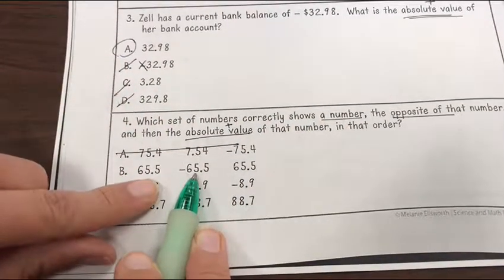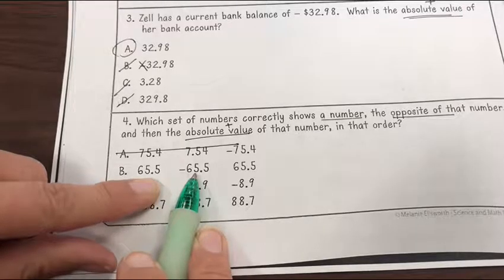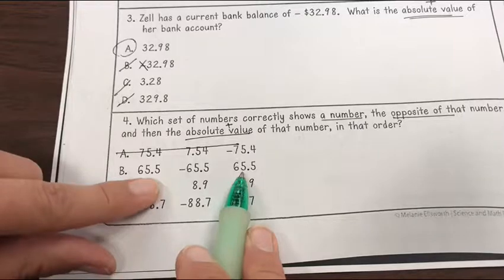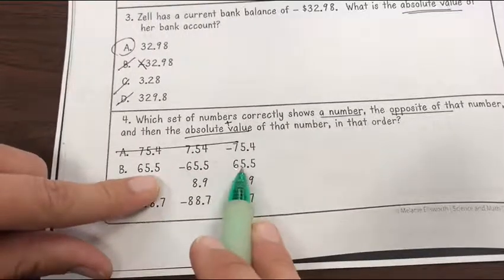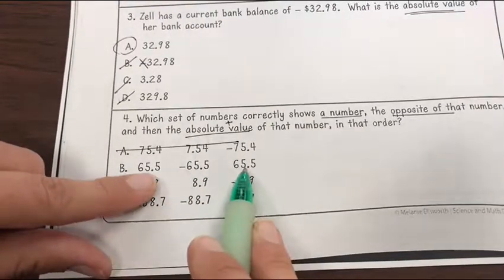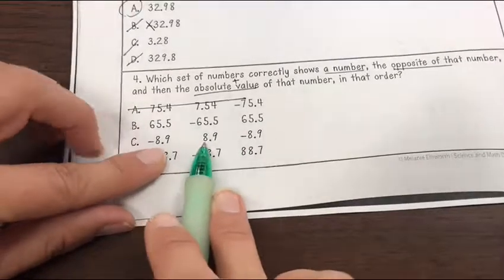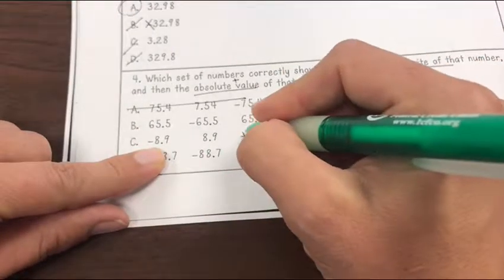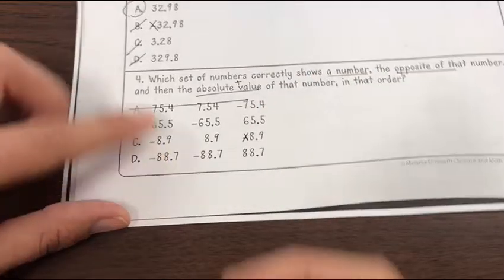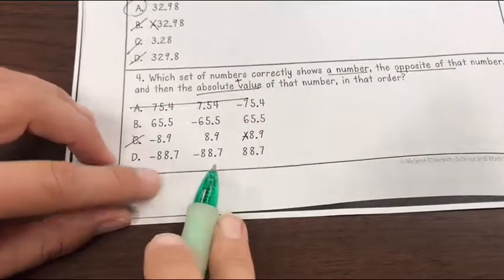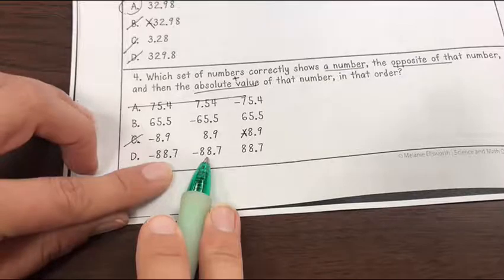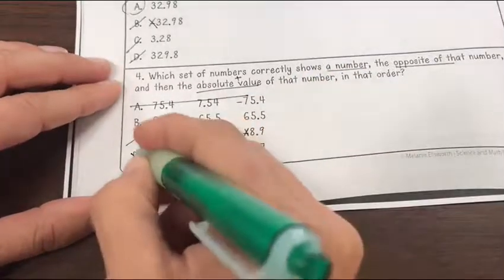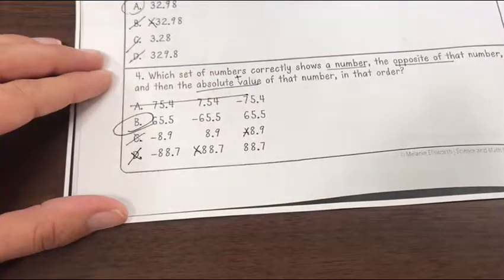On B, these two numbers are opposites. That's what it wanted. And then it wanted this third number to be the absolute value of this number. And it is positive, and it looks like it's the same number. In the next choice, these two are opposites, but this right here needs to be an absolute value, and it's not. It's a negative. So we know that can't be its absolute value. These, again, are not opposites. This should be a positive here to make that answer choice correct. So B is our correct answer choice.